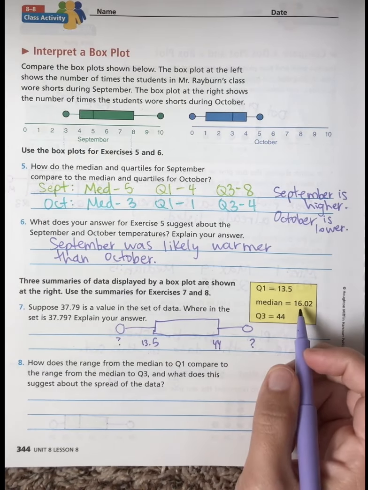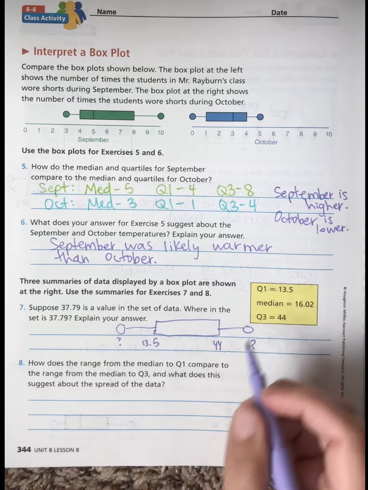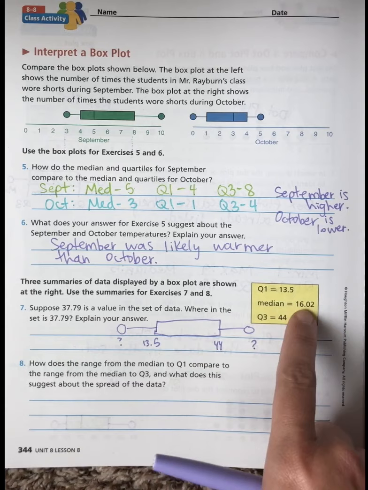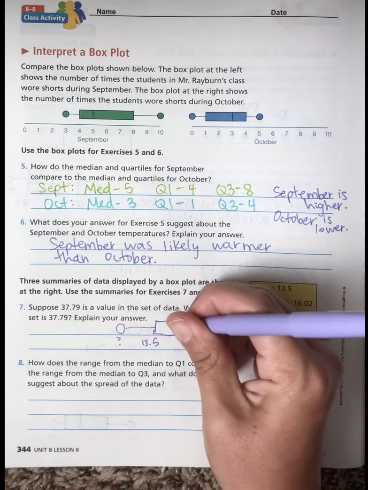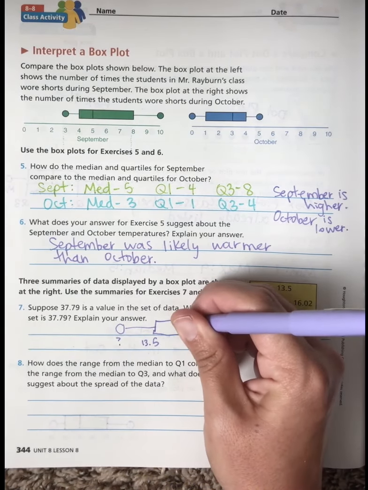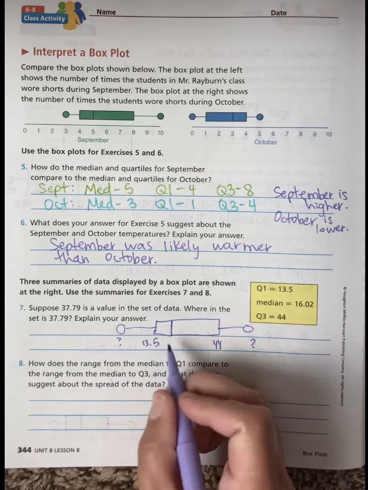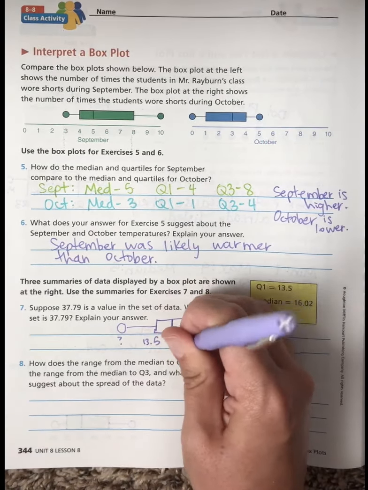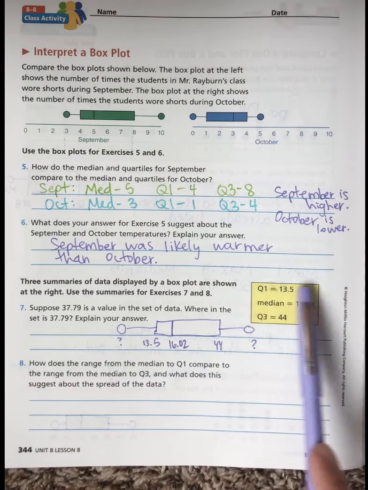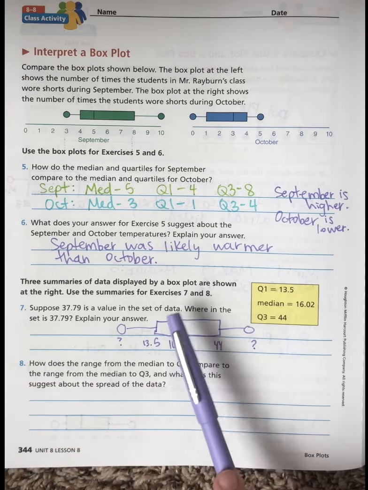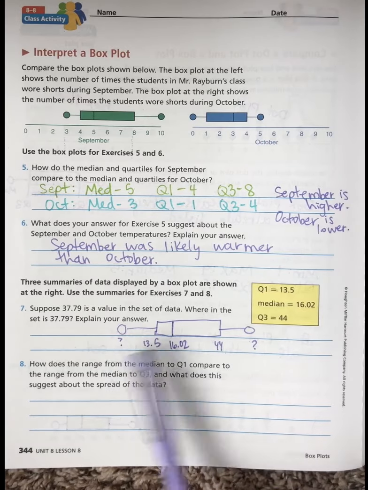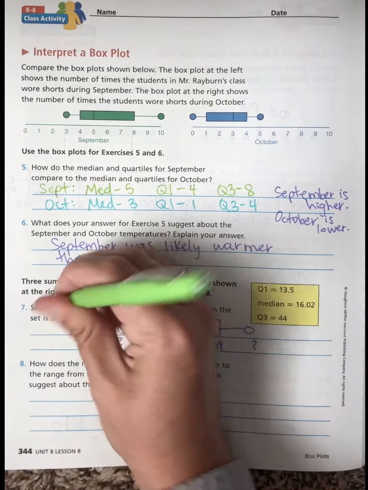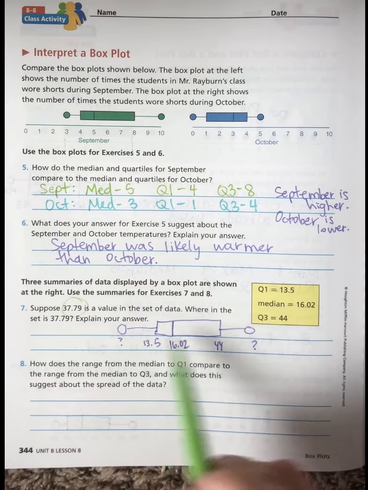My median is 16.02. Now, based on just a number line, 13.5 and 44, my median 16.02 is going to be way closer. I'm going to draw that median line way closer to the 13.5 than the 44. This is 16.02, my median. Okay, so I turned this data in the yellow box into a box plot, although I did not have information for the maximum and minimum. But it said, suppose 37.79 is a value somewhere in here.